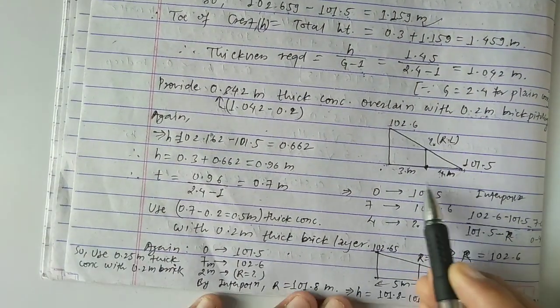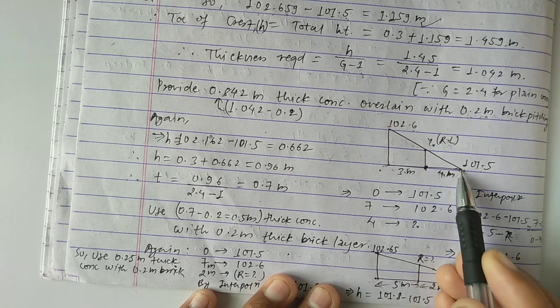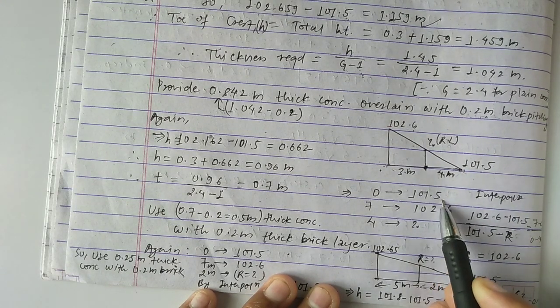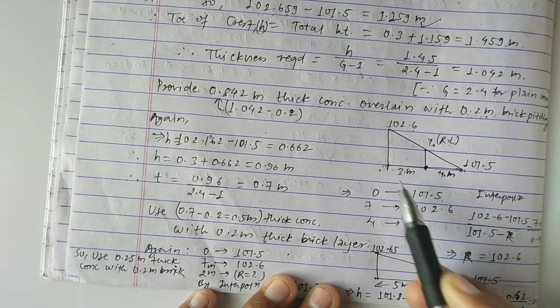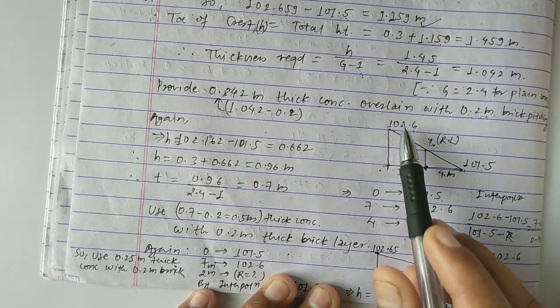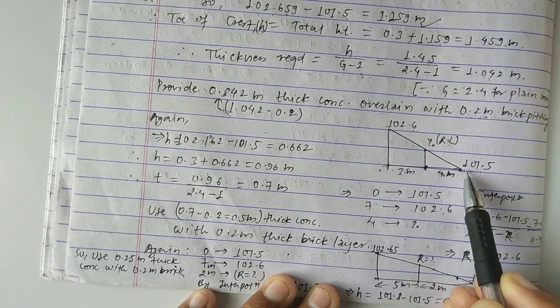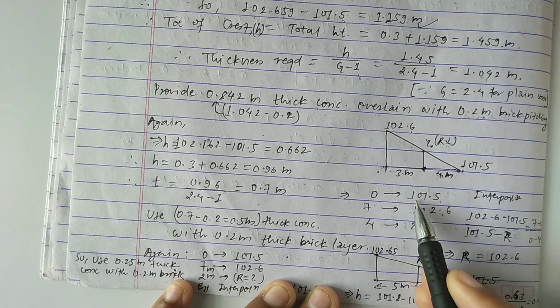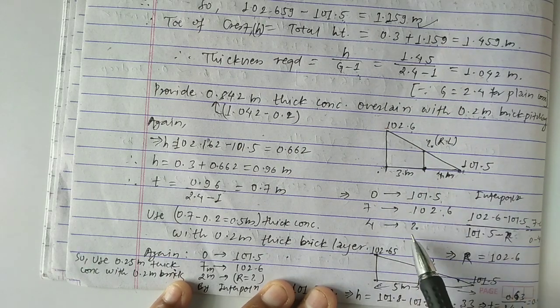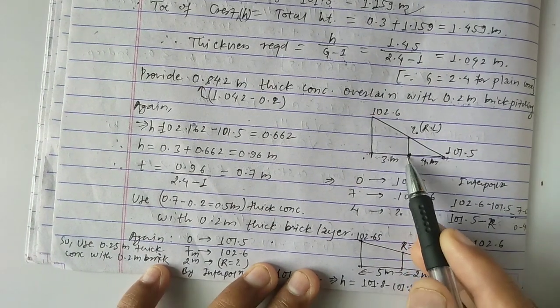Okay, at distance 0 the RL is 101.5. At distance 7 meter, the total, the RL is 102.6. At 4 meter from this side, we are taking from this side. That's why x equal to 4 meter, the value equal to what? We have to calculate this RL.